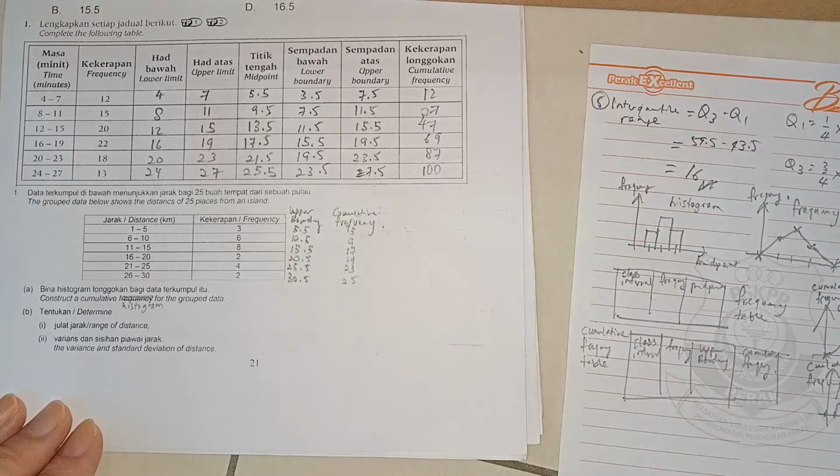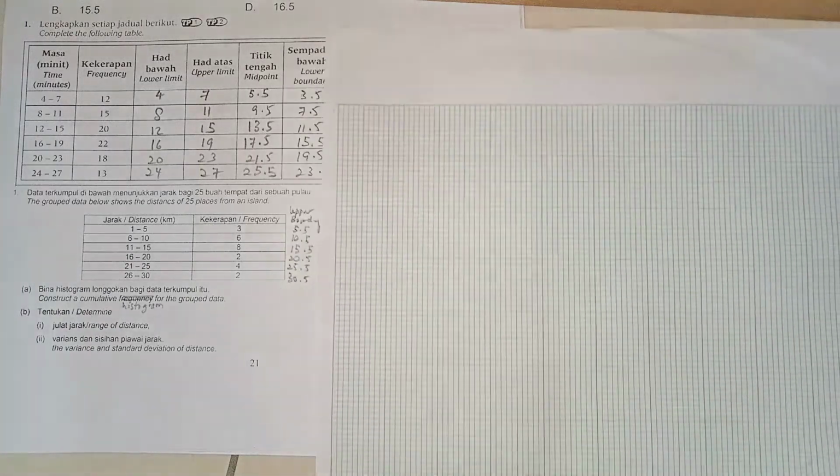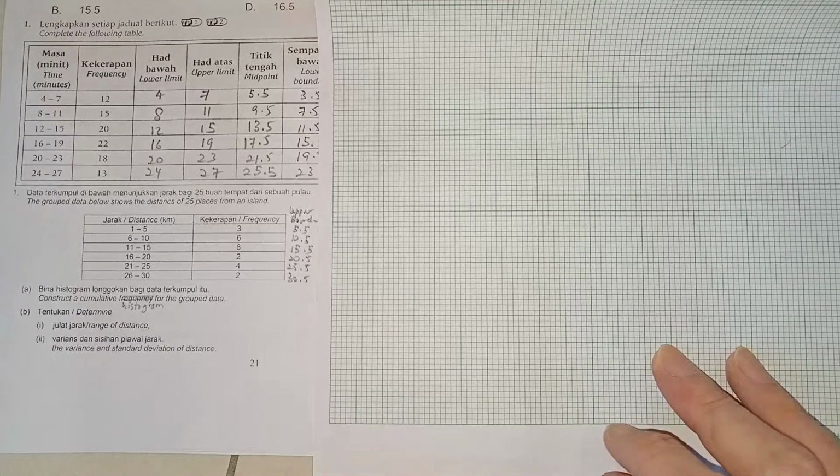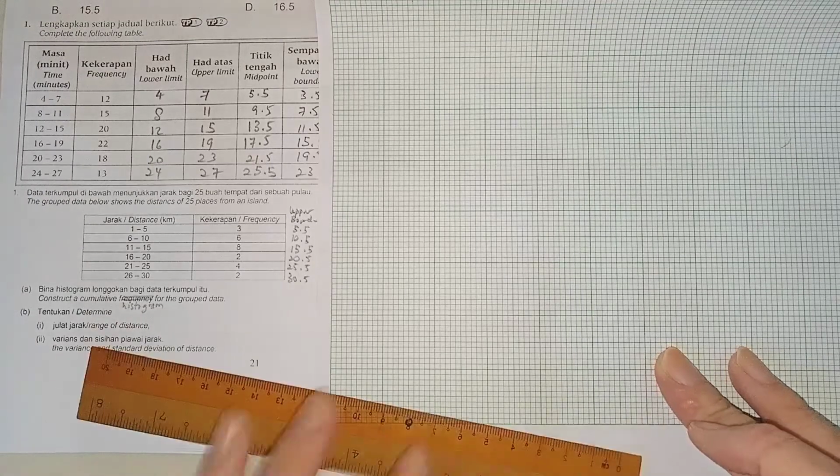Then you need to draw cumulative frequency. This scale not given, so you can draw your own scale. Okay, so I can draw, start with upper boundary.